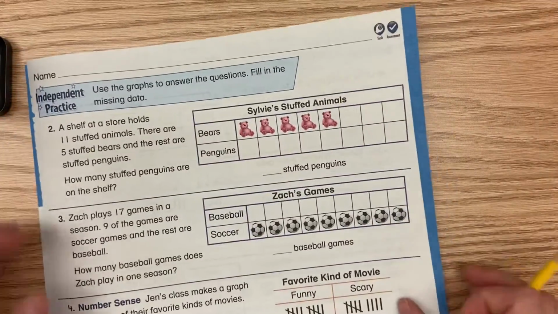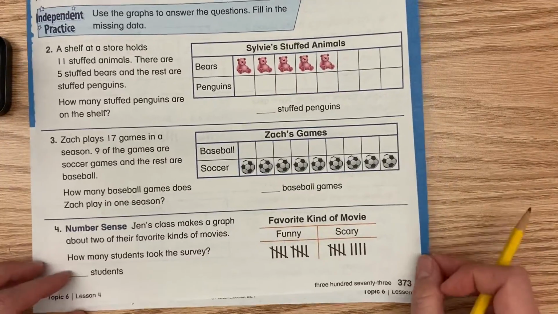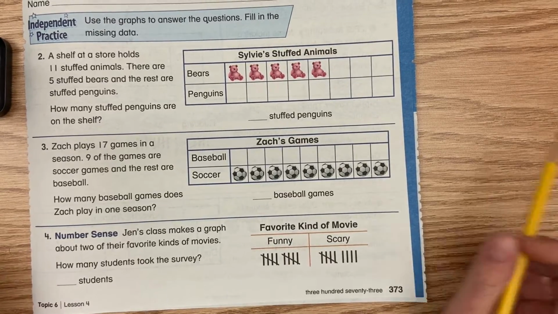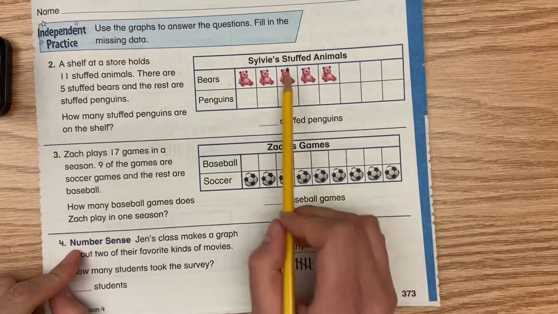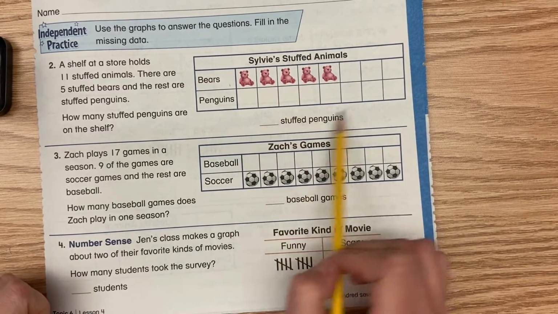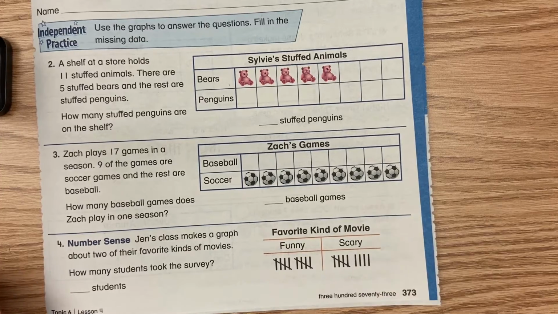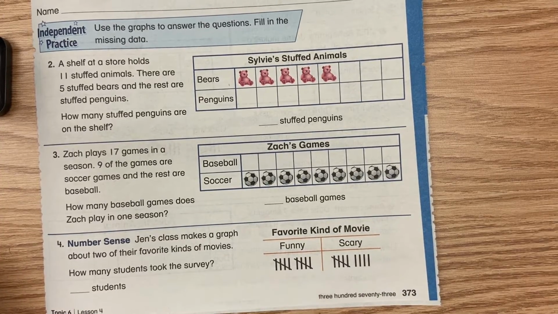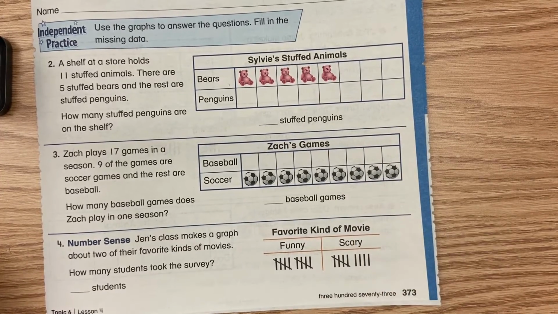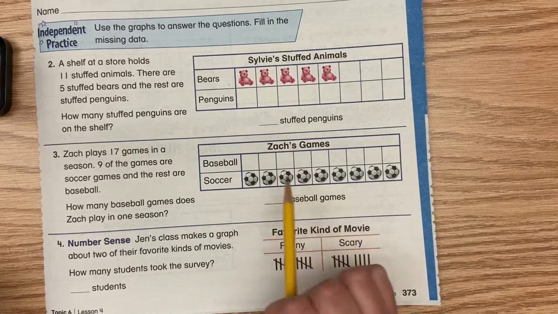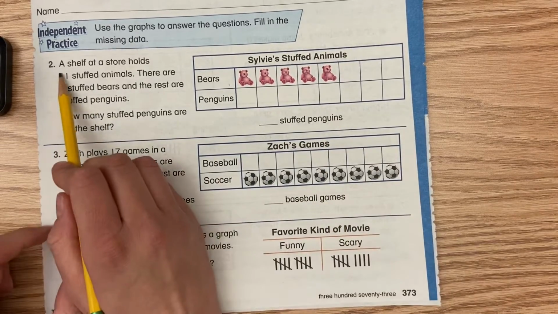Let's turn to the next page. On page 373, you're going to do the same thing. You're going to use the graphs they have for you. Number 2, they gave you a picture graph. Number 3, they also gave you a picture graph. And for number 4, they gave you a tally chart. Use the data they have in either the tally chart or picture graph. Fill in the missing data and answer the question. Let's do number 2 together.